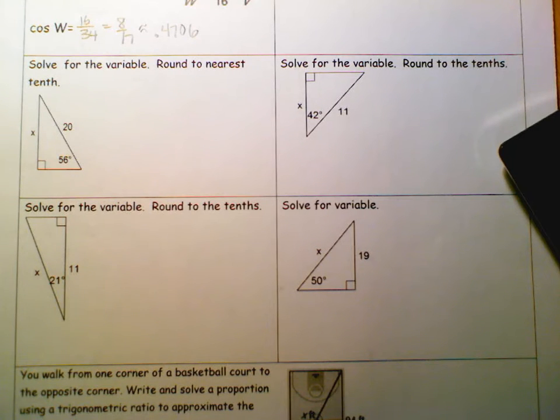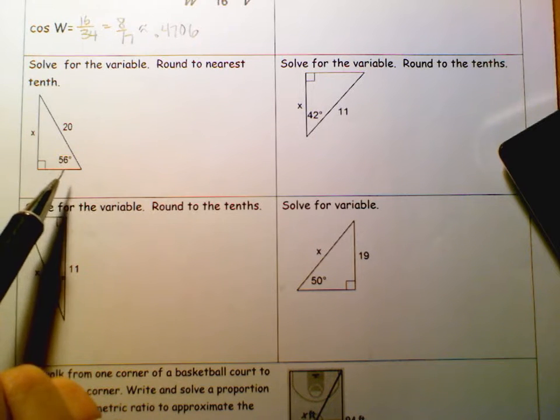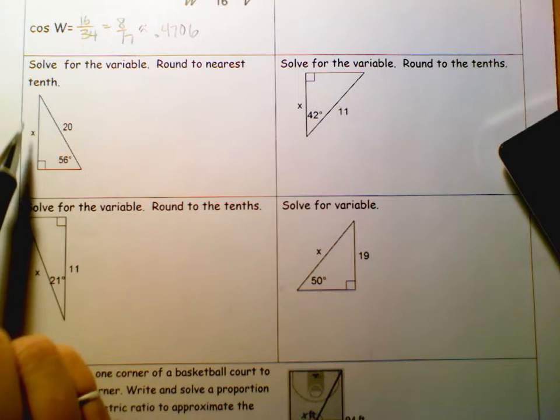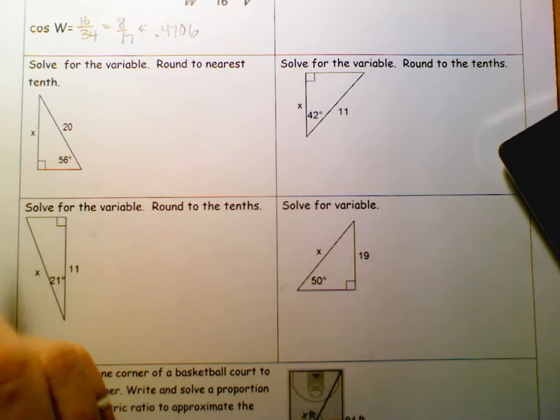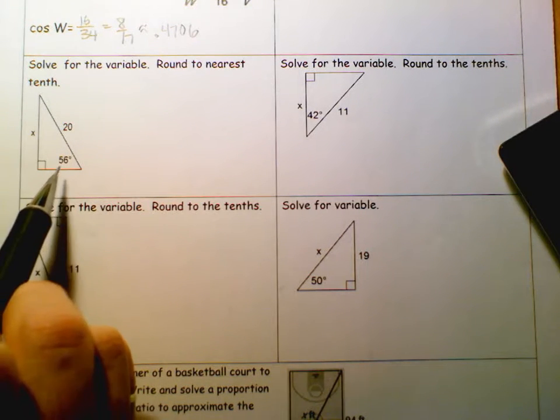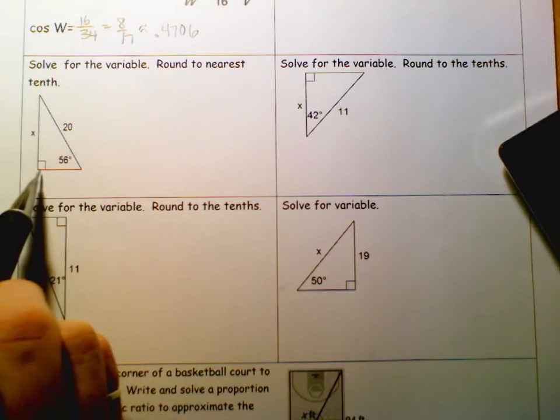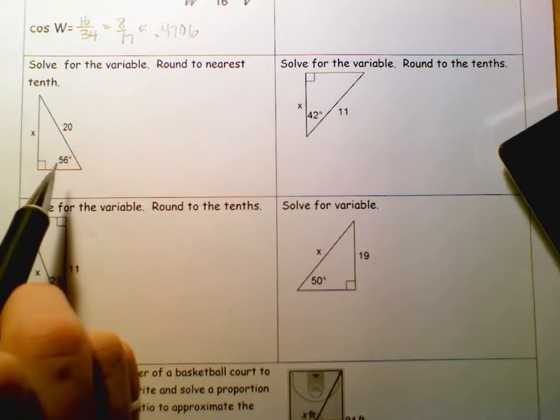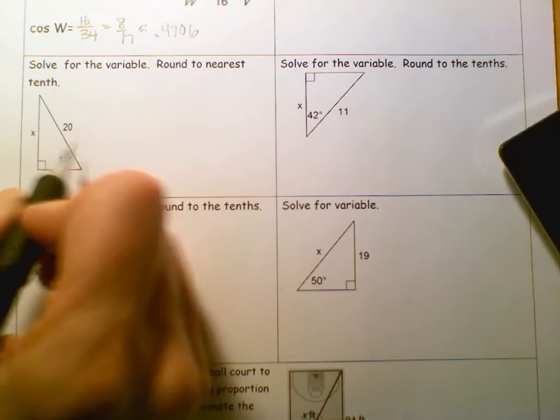All right, so the big picture with this is we can now solve for missing sides on right triangles, where before we were stuck with this. We didn't have enough for the Pythagorean theorem, and since that wasn't in our 30-60-90 family, we don't really have enough to use a family. So now we're going to use the trig to help us get that. All right, so here's what we have to do.